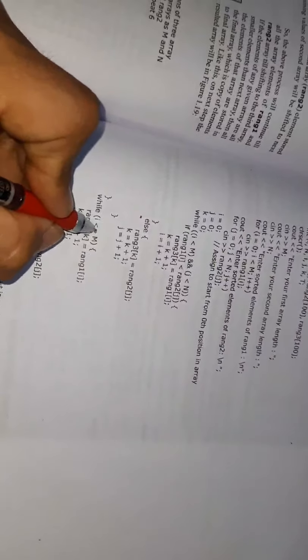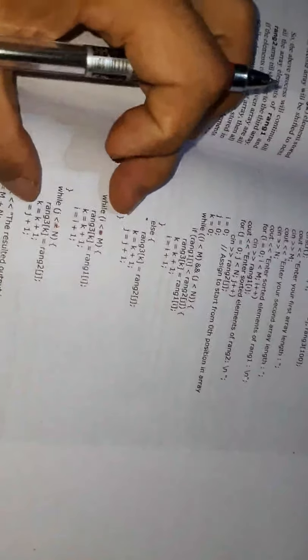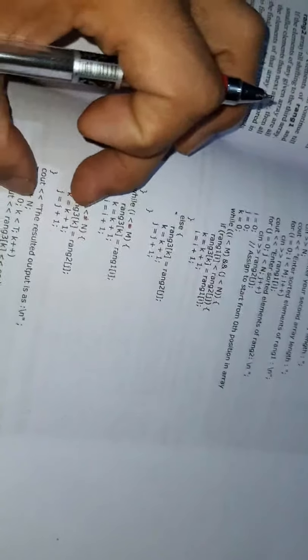Now in here, you can see that it is similar. Keep in mind that this is an error. It should not be less than or equal to. So remove this one. So while i less than m and while j less than n. Here you can see that two while loops are used. This one is for the first array, and this one is for the second array. The compound statements are the same here and here also.